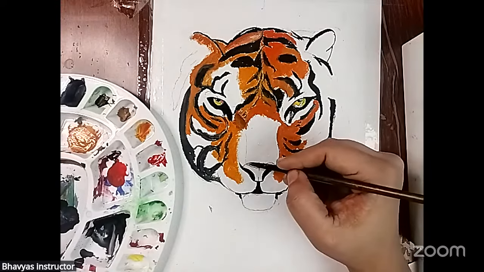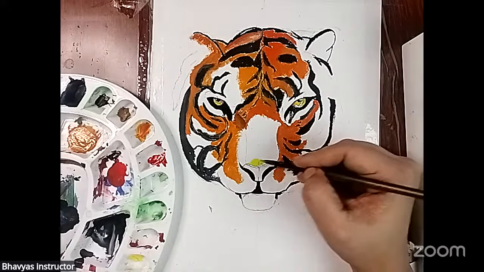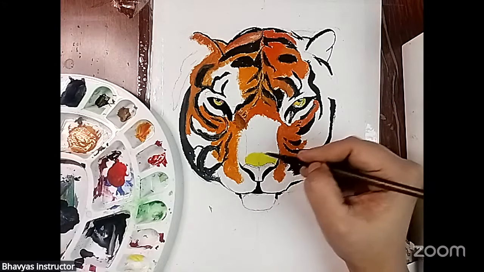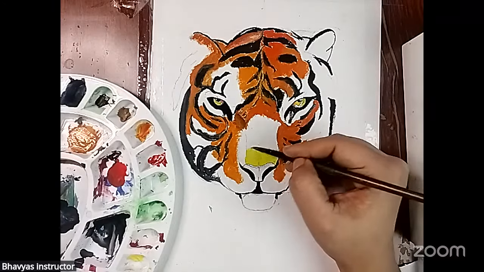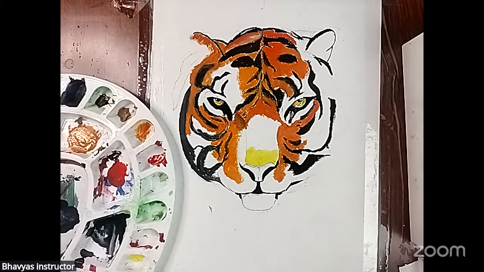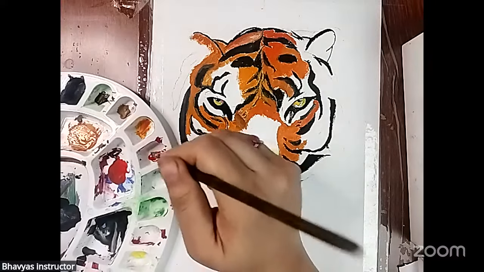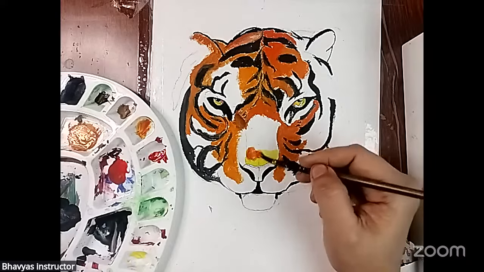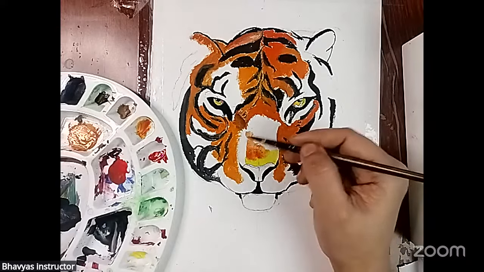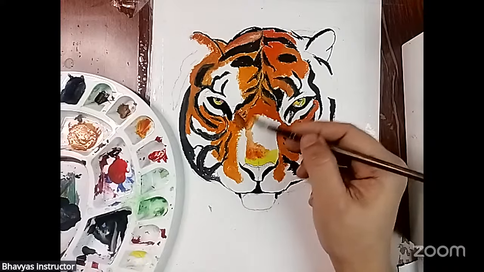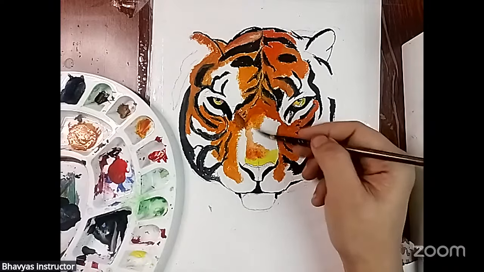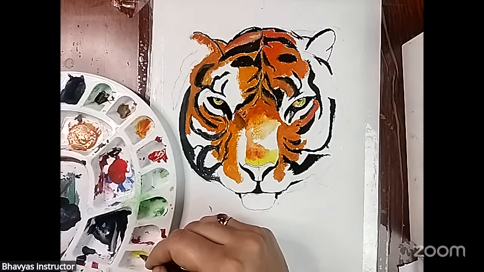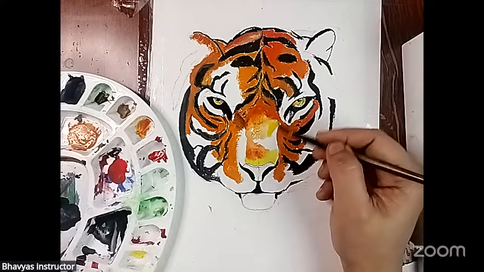Now above the nose, I just make it with lemon yellow like this. I'm not painting anything, I'm just moving my brush in a circular motion. Now I'm adding a little bit of vermilion hue. And whatever paint is above the nose, I'm just getting it down with lemon yellow, like this.